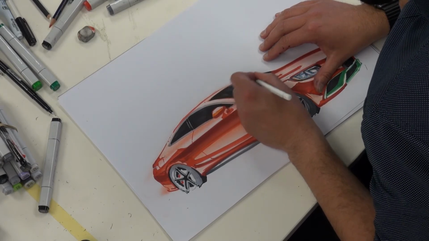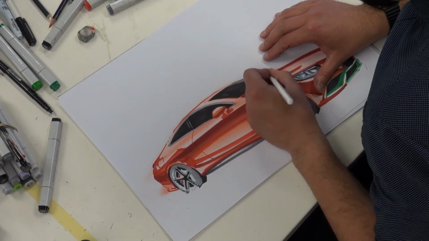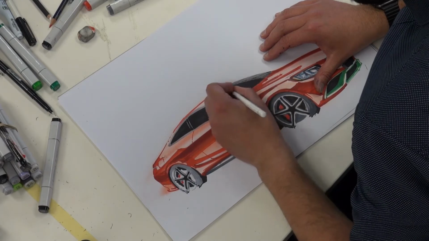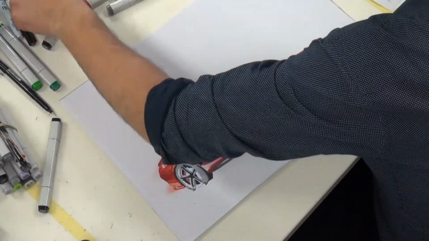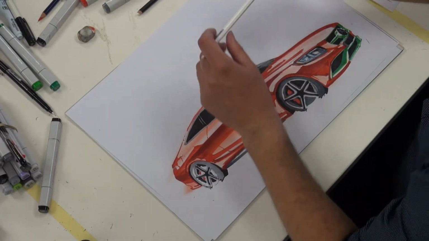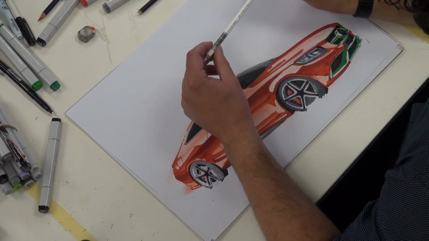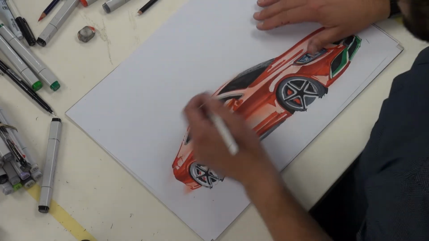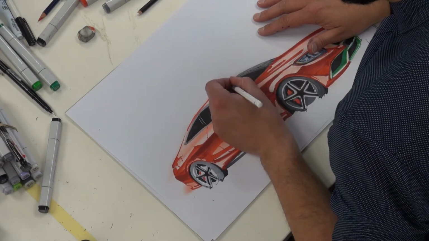Is that just a normal white pencil? No, this is not the Lumo color, formerly known as a China graph. This is the white Faber-Castell. So yeah, an ordinary pencil.